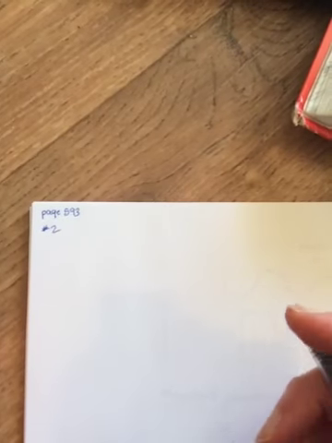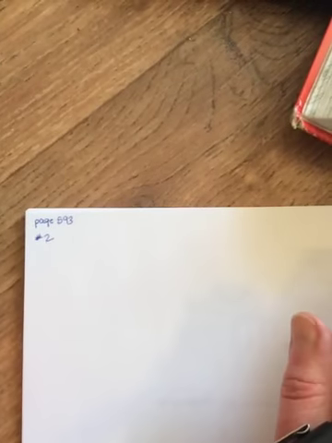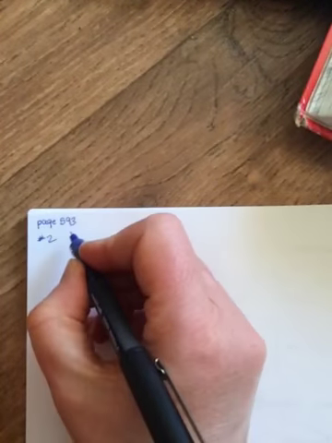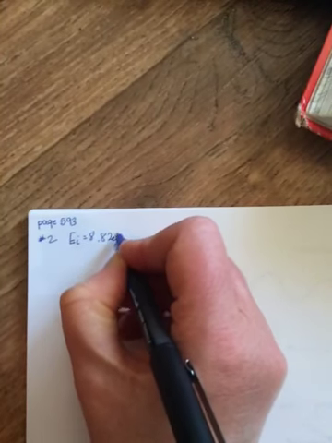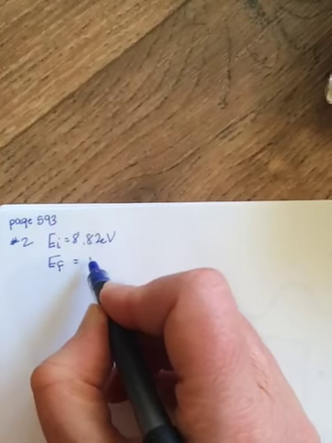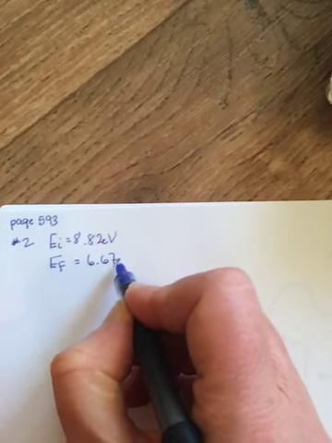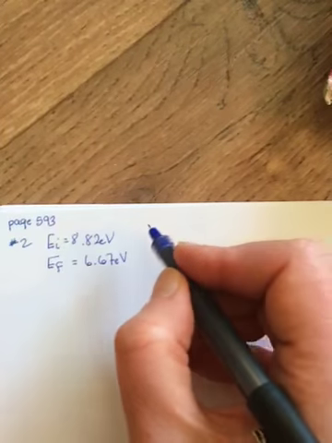Okay, let's look at the practice problems from the last day. They were page 593, numbers 2 to 6. So number 2 says a mercury atom drops from 8.82 electron volts to 6.67 electron volts above the ground state. So the initial is 8.82 electron volts, and E final is 6.67 electron volts. And part A wants to know what is the energy of the photon emitted.